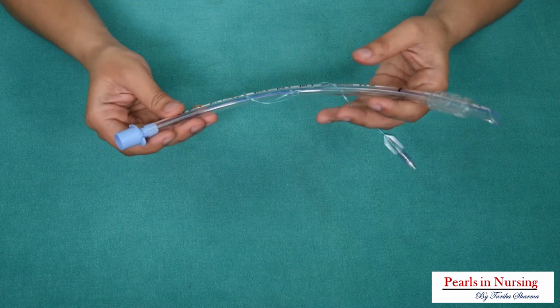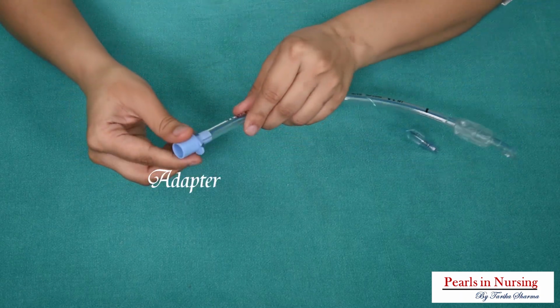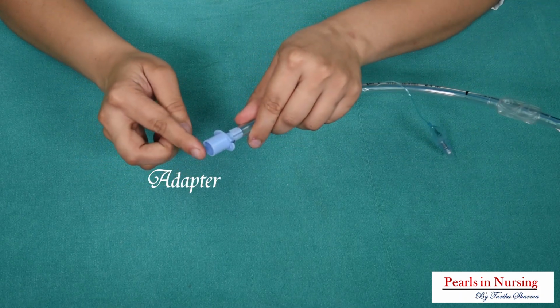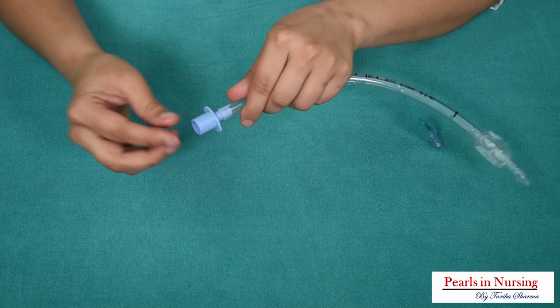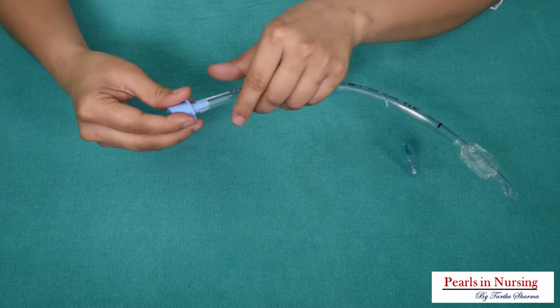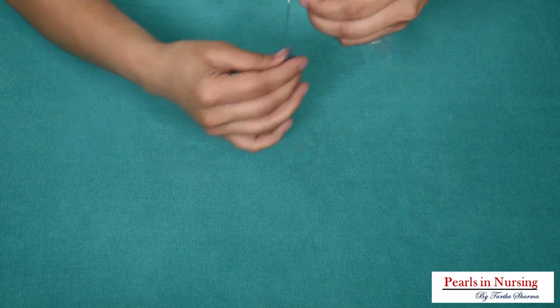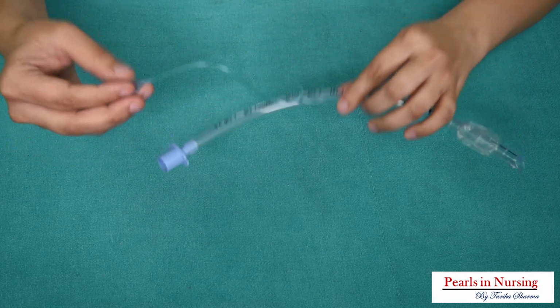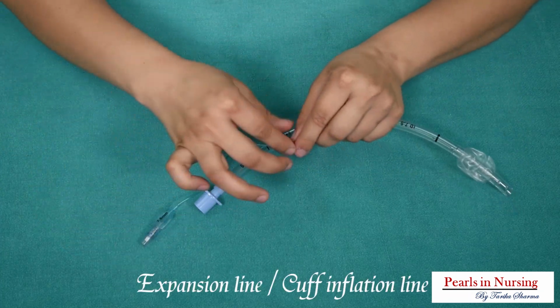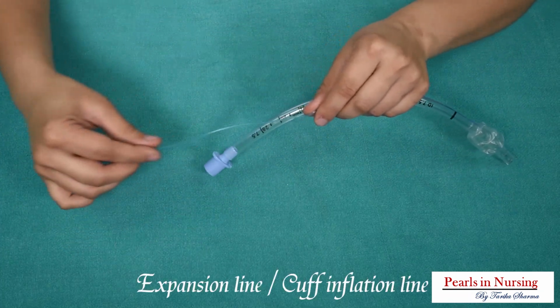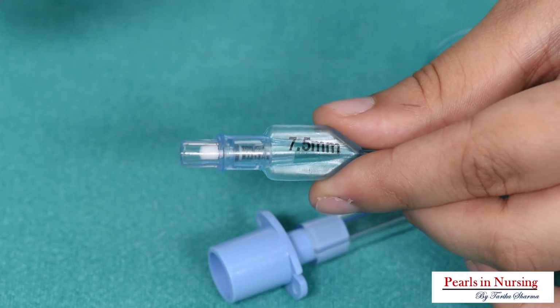And when we see this tube, this portion is known as adapter. Its size usually is 14 to 15 mm, which is connected with the oxygen source. And then we also have one more line here. Here you can see that this is known as expansion line or the cuff inflation line, in which you will see we have a pilot balloon.